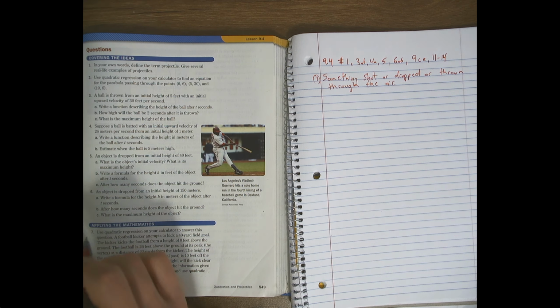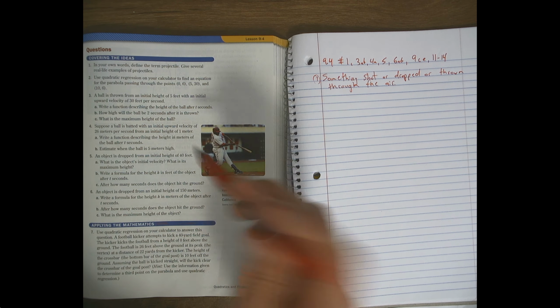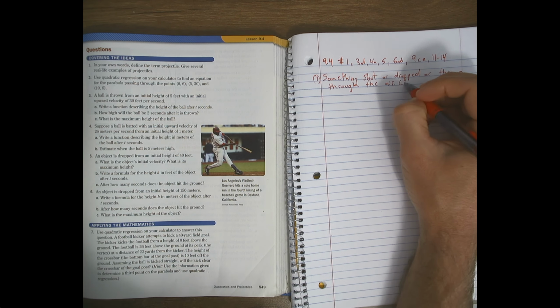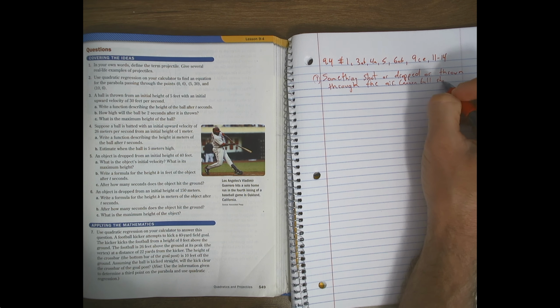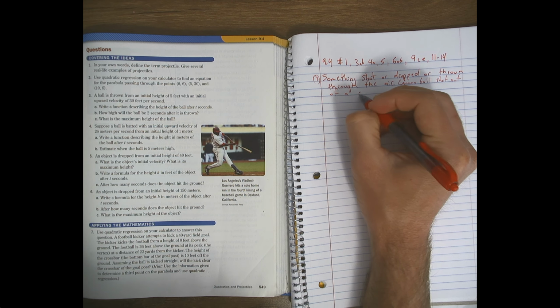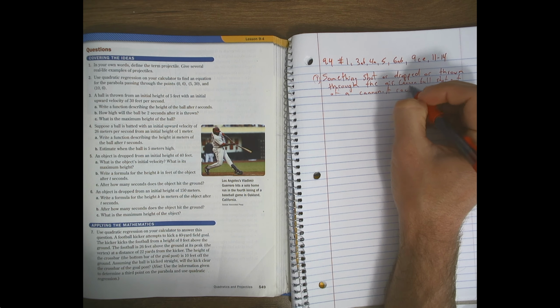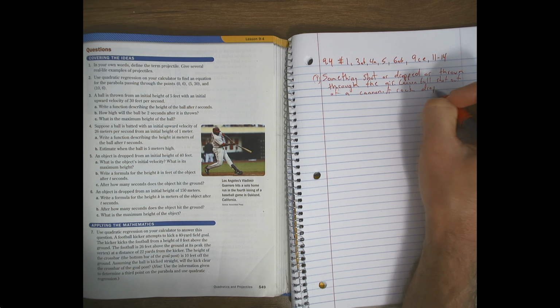Something dropped in water, for instance, is going to fall at a different rate than something that just dropped through the air. So we do want to be specific there. Give several real life examples. I'm going to say cannonball shot out of a cannon. A rock dropped off a cliff.